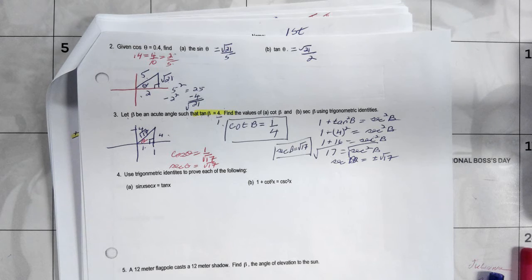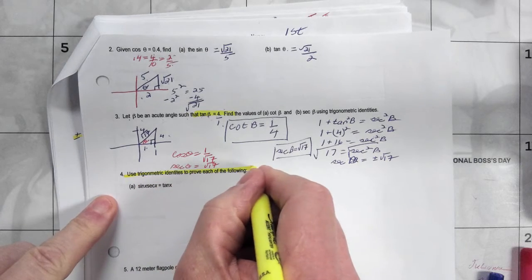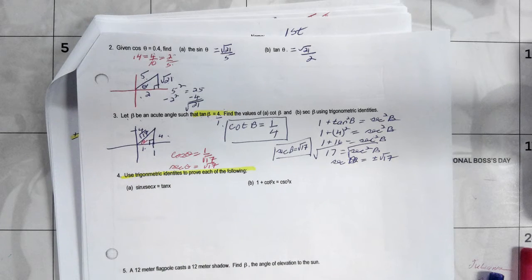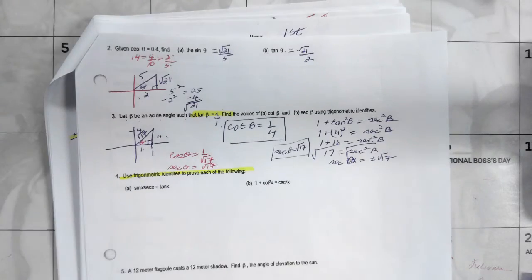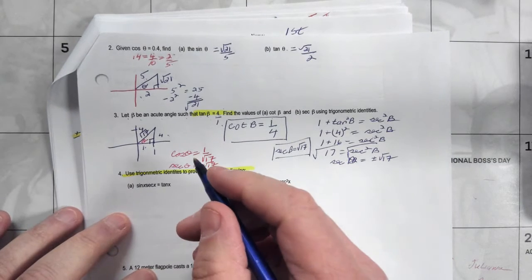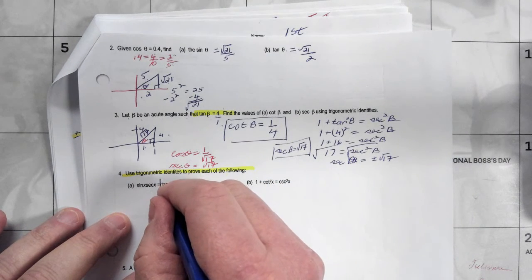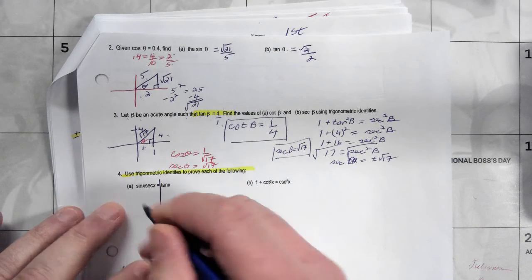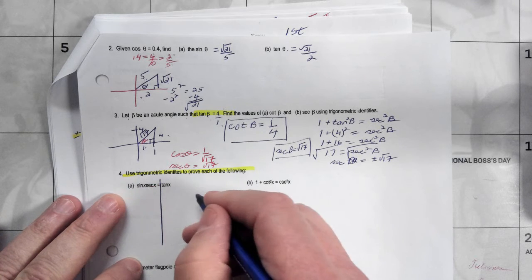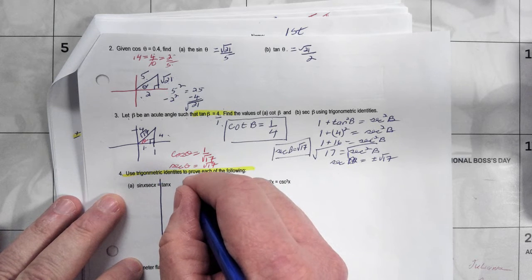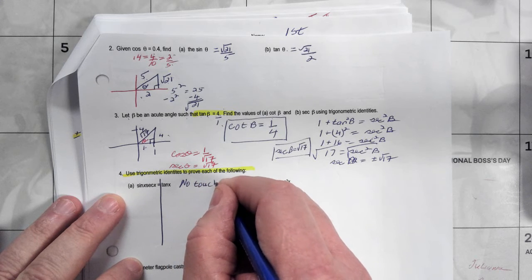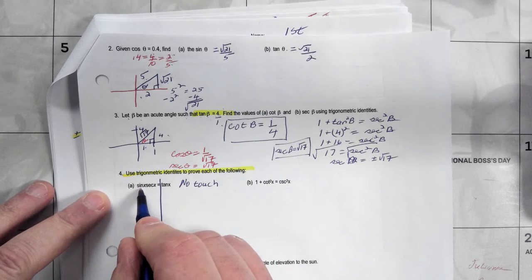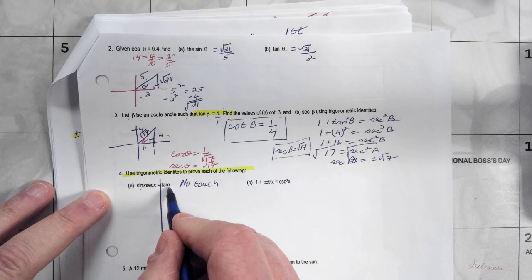Yes. These are trig identities. This is where you're going to use that sheet of paper to solve these equations. These are called trig identities. You're going to use multiples of them. So the first thing I would do is draw a line like so. I take the more complex side and simplify it so it's the easy side. So on this side we don't touch. No touch. You're going to take the more complex side and make it the easy side.